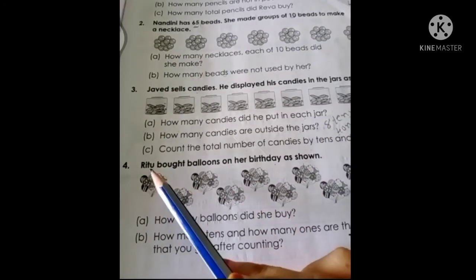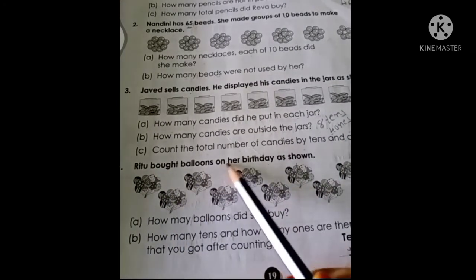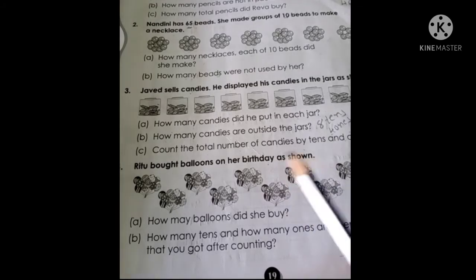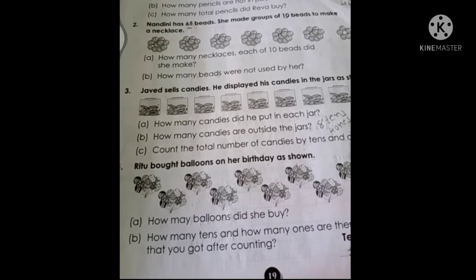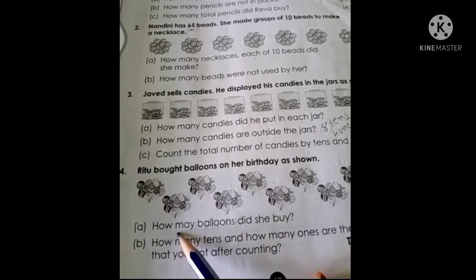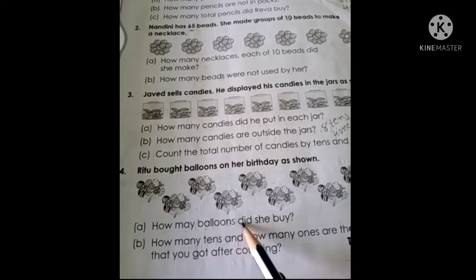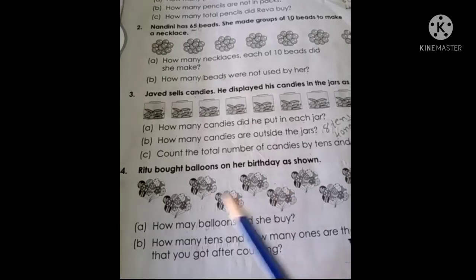So the question is that Ritu bought balloons on her birthday as shown. What did she buy? She bought balloons. Here you can see so many balloons, and there is a group of balloons. Okay. So we have to find out how many balloons there are. Total how many balloons? So the first question is, how many balloons did she buy? Total we have to count it.